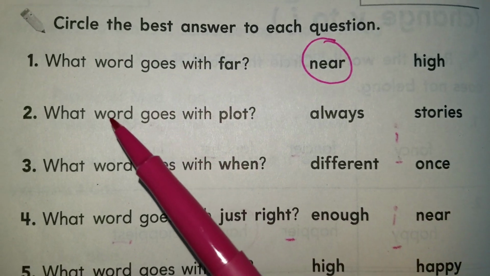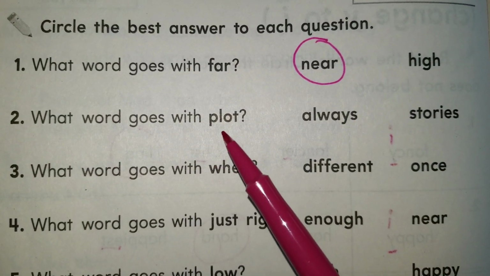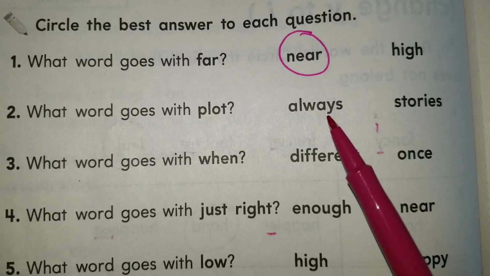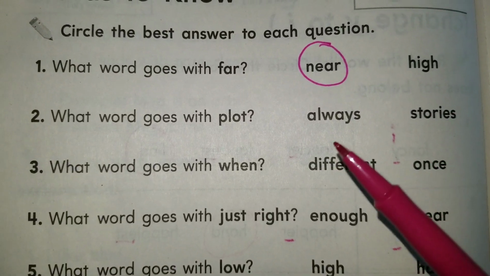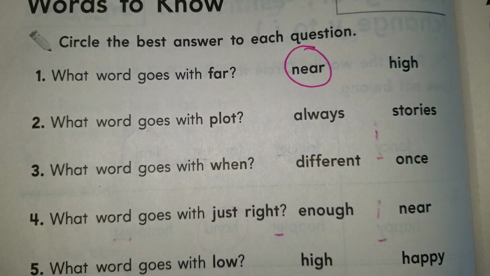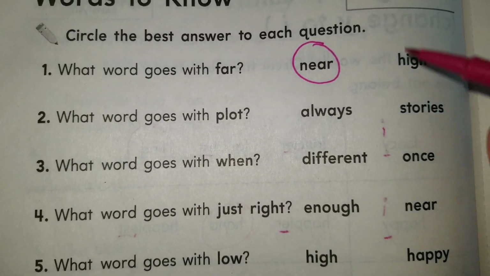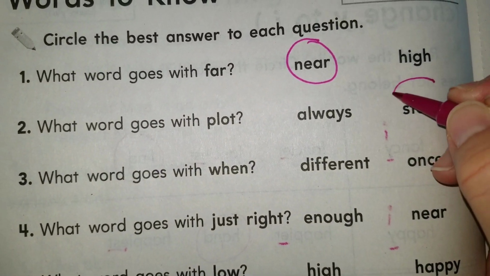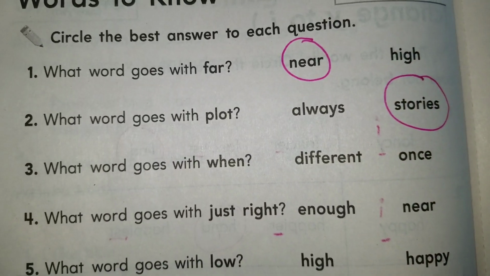Number 2, boys and girls, what word goes with plot? Is it always or stories? What has a plot? Always or stories? It's gonna be stories, right? A story has a plot.